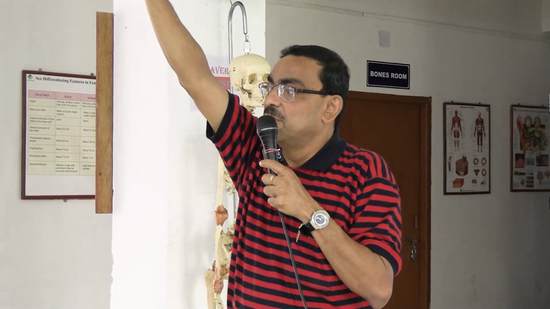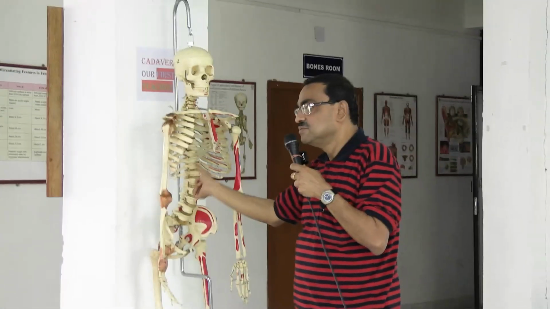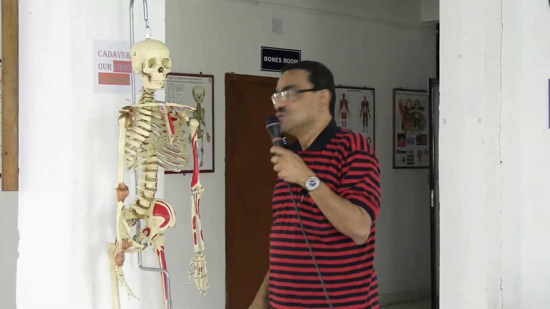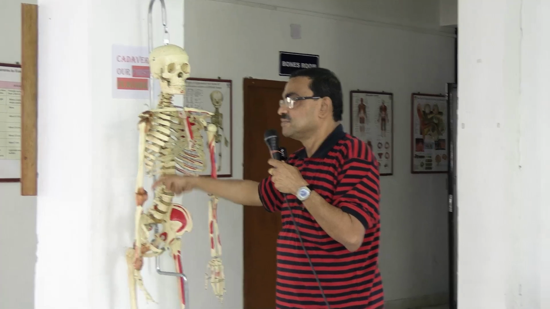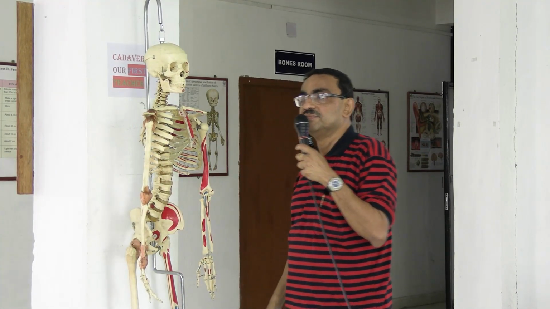So it obeys the rule of two poles: one is the upper pole and one is the lower pole. Upper pole is directed upwards and medially, and lower pole is directed downwards and laterally. So the long axis is directed downwards and laterally.